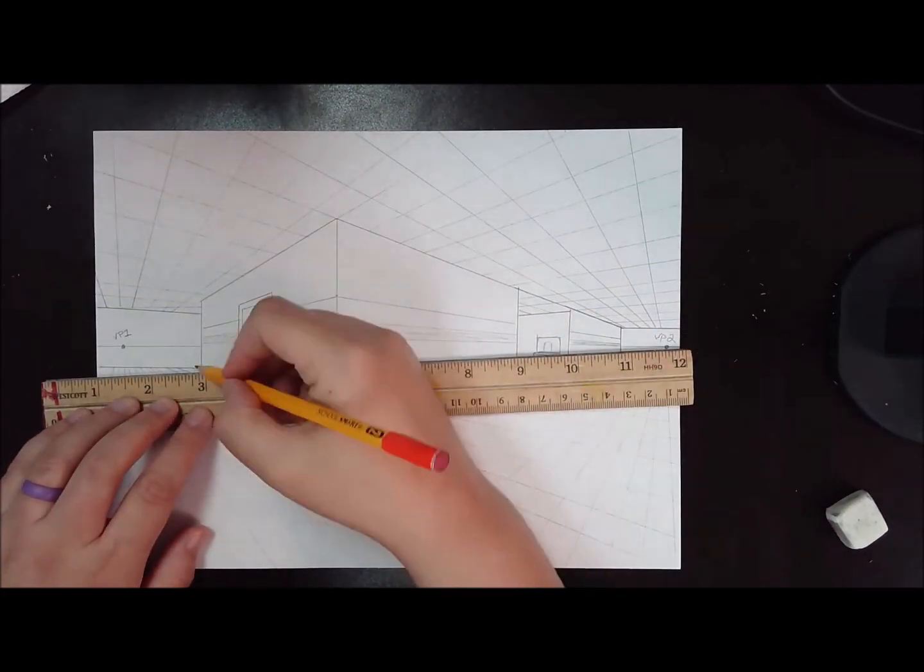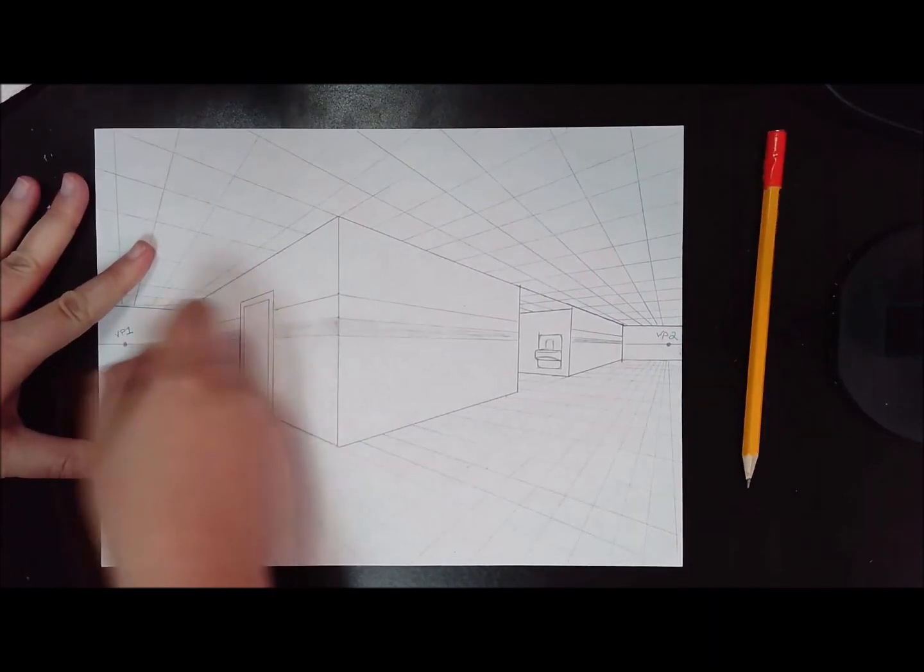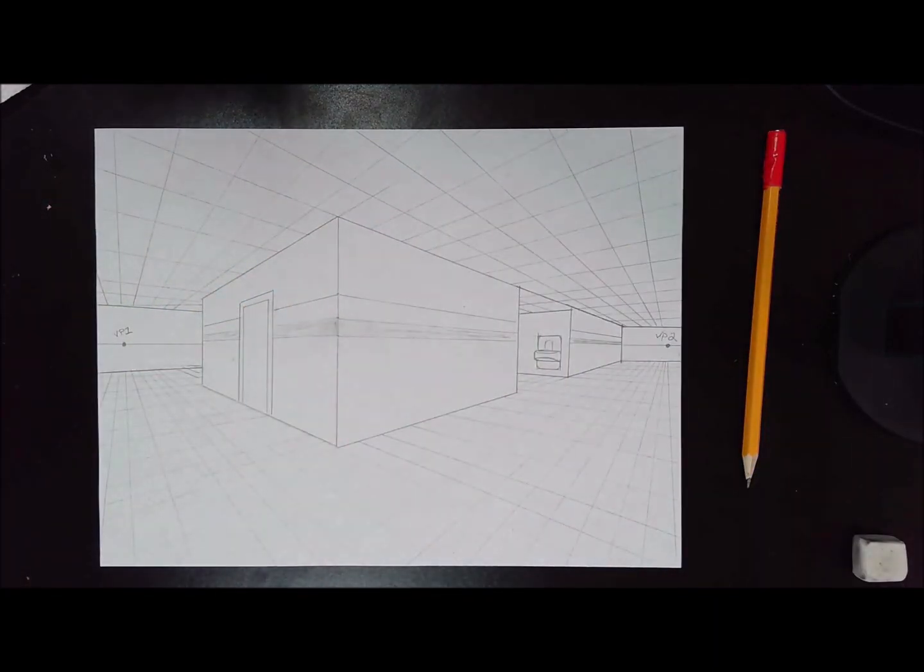Now I decided I do need to fix this side hallway. I'm using the vanishing point on the right-hand side to make sure that my floor and ceiling are correct. All done.